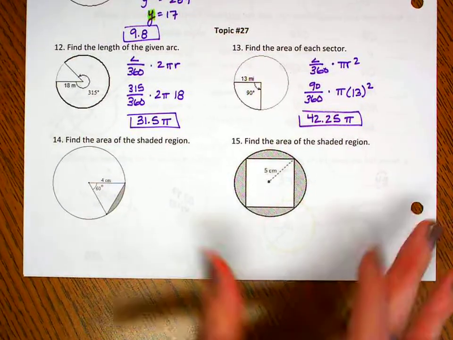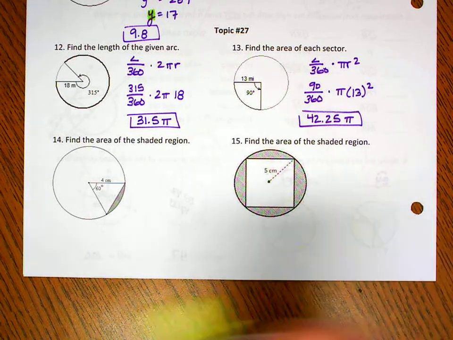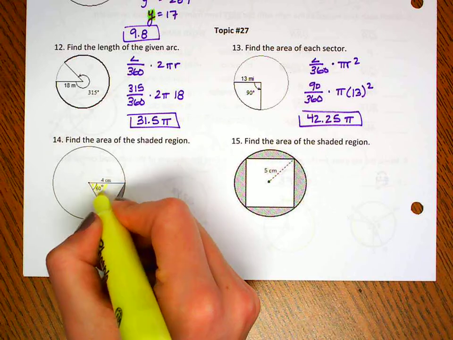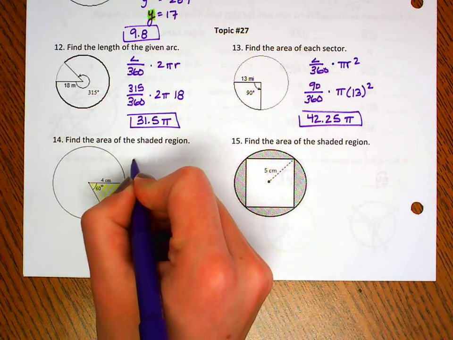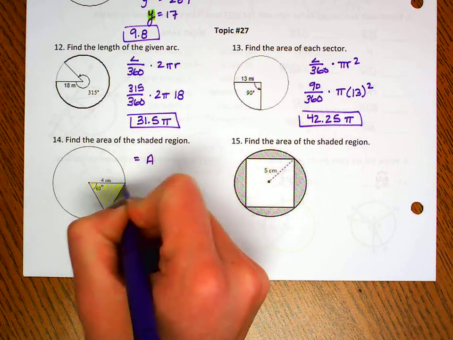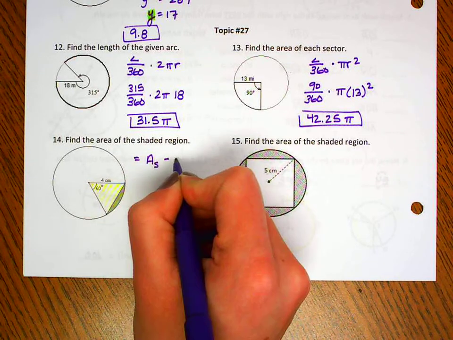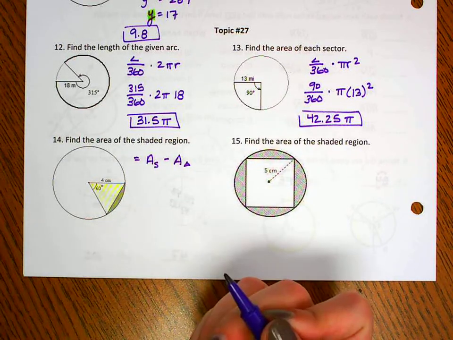Okay, number 14, find the area of the shaded region. Okay, well the easiest way to do this is to start by finding the area of this whole thing. So the shaded area is equal to the area of the sector minus the area of the triangle, because if I take away the area of the triangle, that will leave me with just that shaded region. Okay.